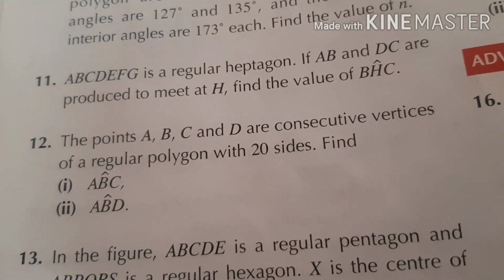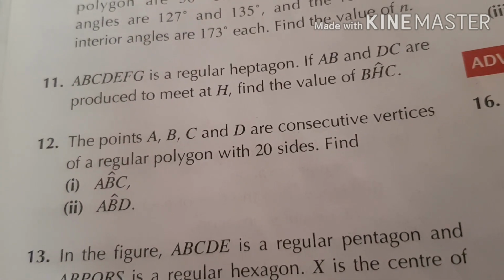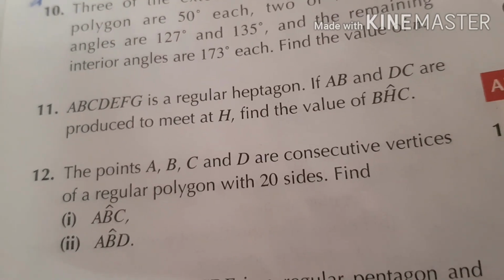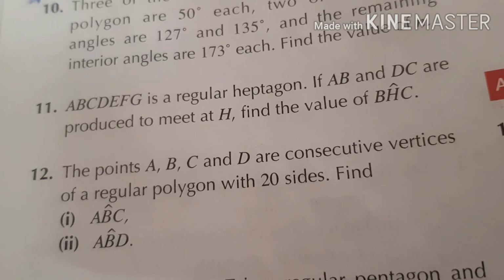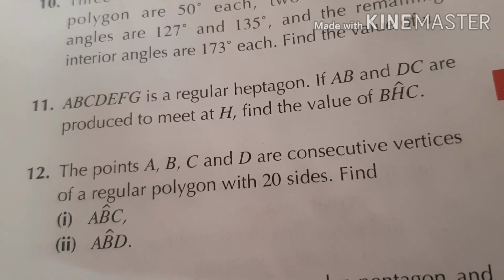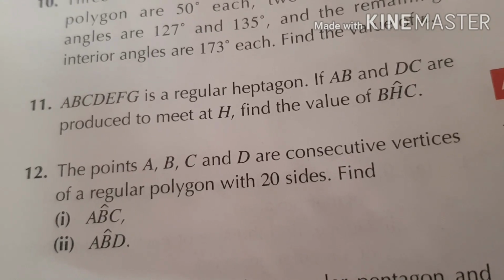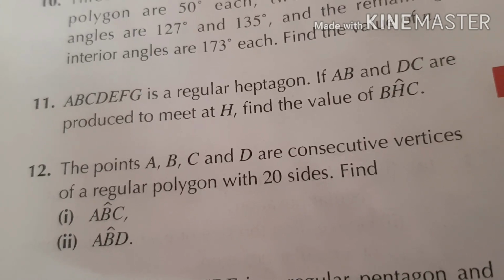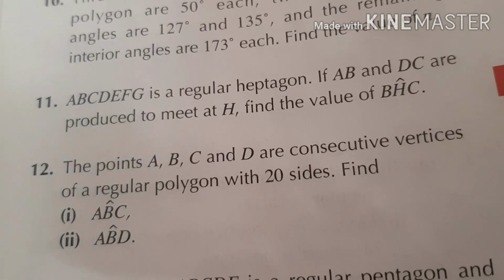So guys, now we are working on question number 11 of exercise 11C. The question says that A, B, C, D, E, F, G is a regular heptagon. If AB and DC are produced to meet at H, find the value of BHC.